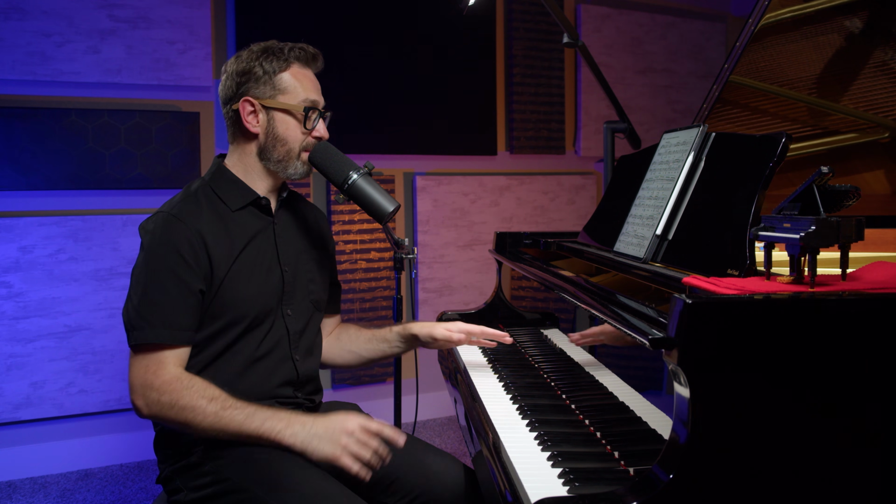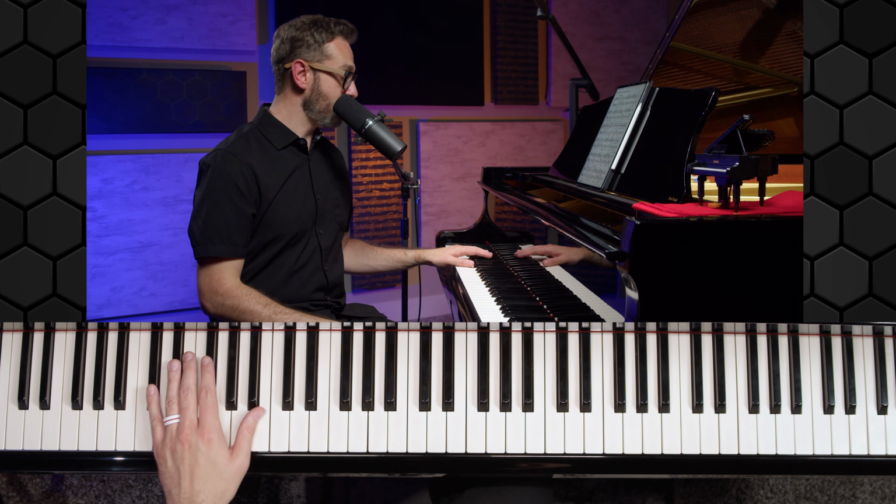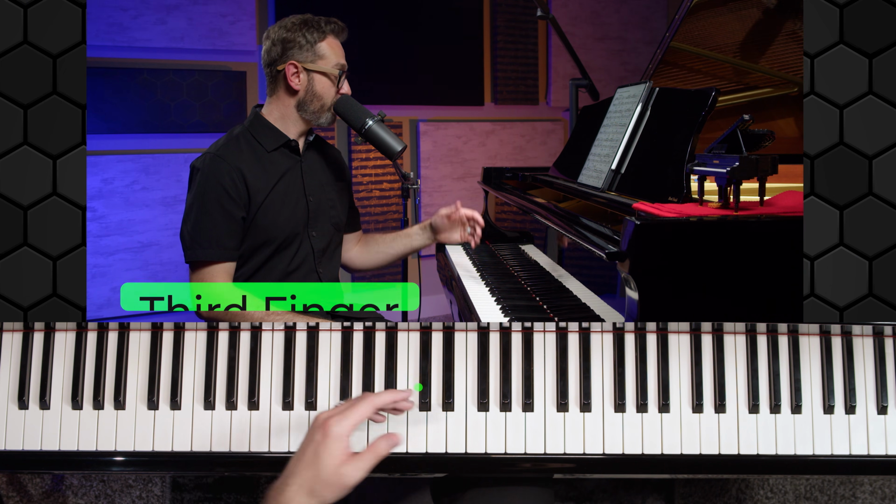Now, I haven't personally seen aiming for a middle note work for most students, but again, you might be different. So experiment with that too. Experiment with aiming for whatever the middle note is being played with, whether that's second finger, third finger, whatever it happens to be.